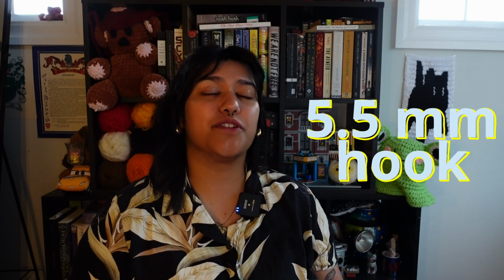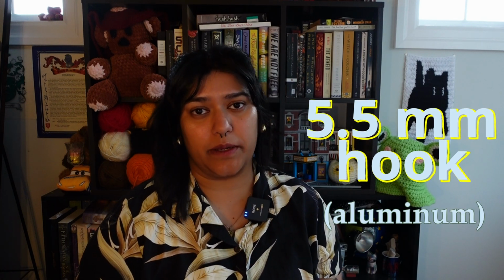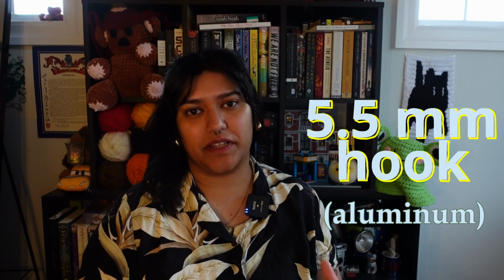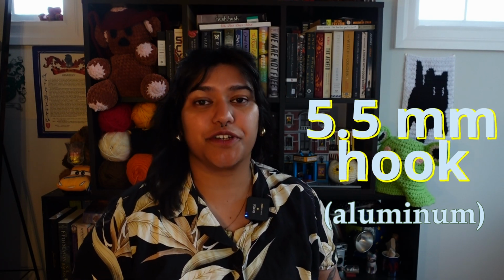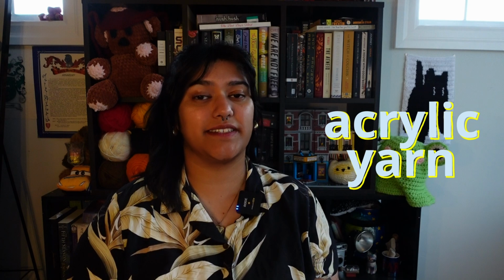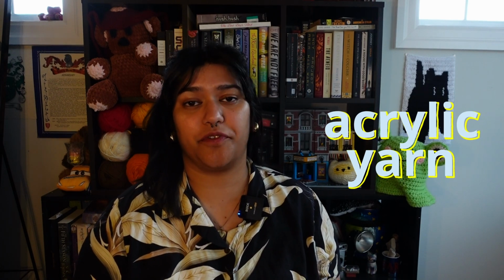As a beginner, I would strongly recommend getting an aluminum hook. Of course, at the end of the day, the material of hook that you get is completely up to you. Getting a different material will not affect the way that you learn, and it won't affect your finished project. For yarn, we're going to be using acrylic yarn throughout this entire course. Again, you won't be needing a different type of yarn at any point during the 10 modules coming up.